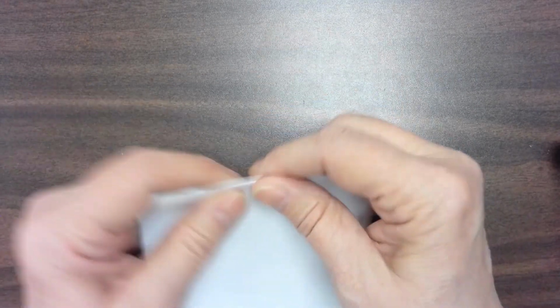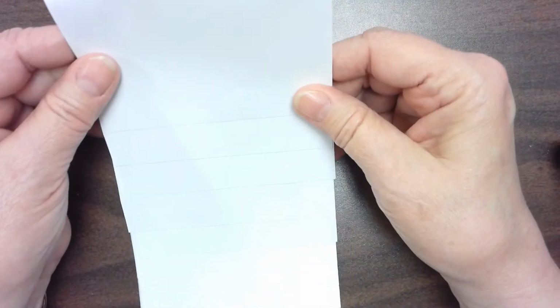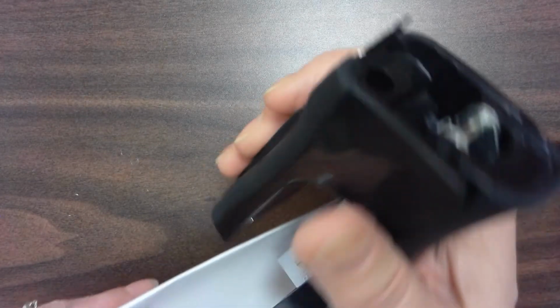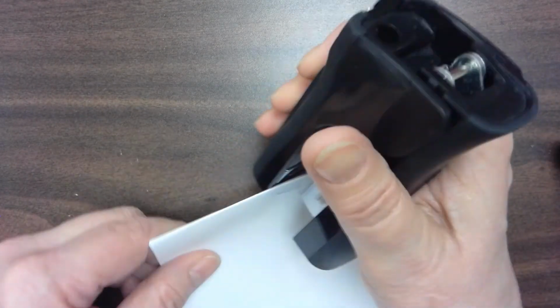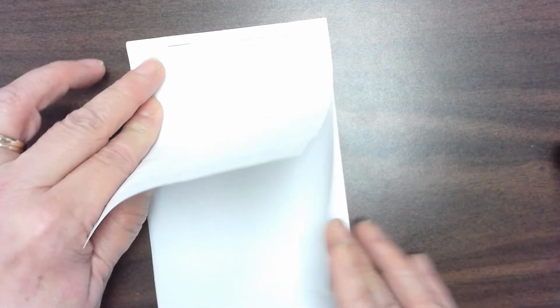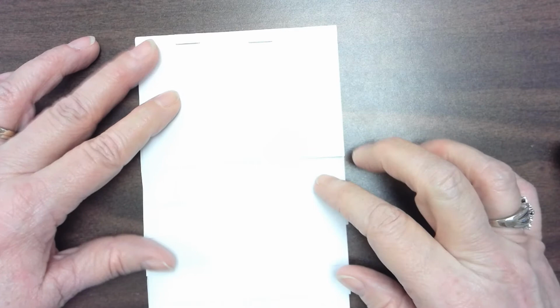Some of you are going to want to trim it and do all your nice and neat stuff. If you have a stapler, put 2 staples at the top, and you'll have your little flip book ready to roll. You should have 1, 2, 3, 4, 5, 6, 7, 8 tabs. And once you've got that, we're ready to go.